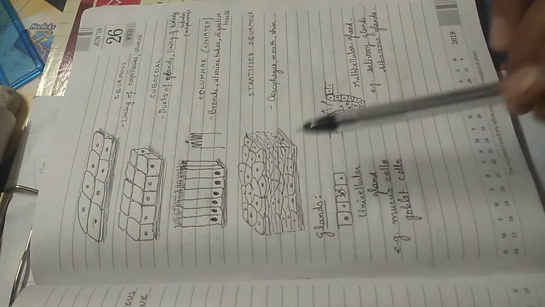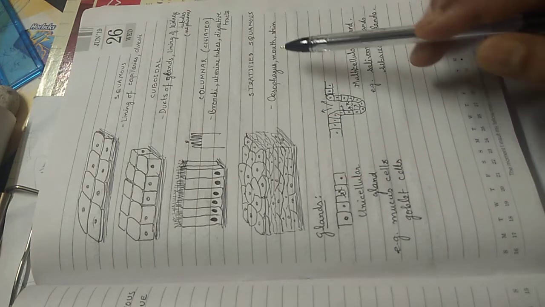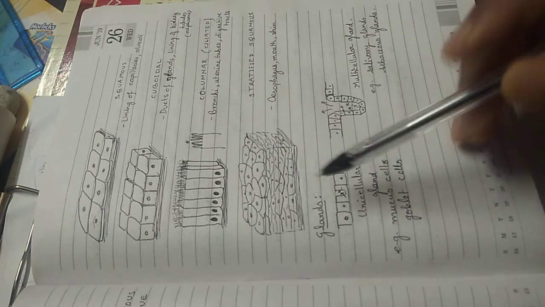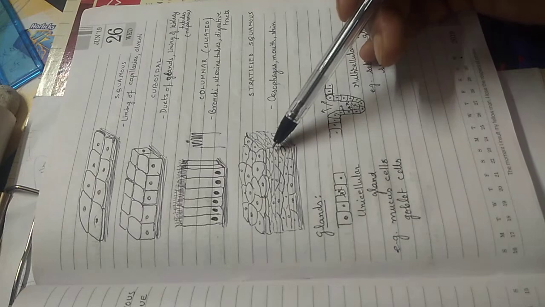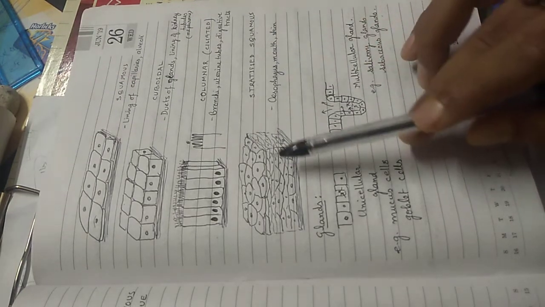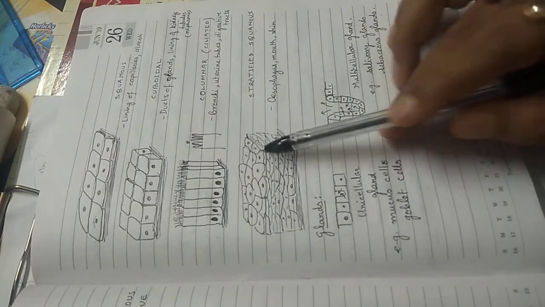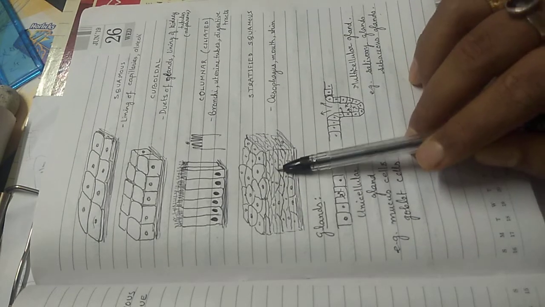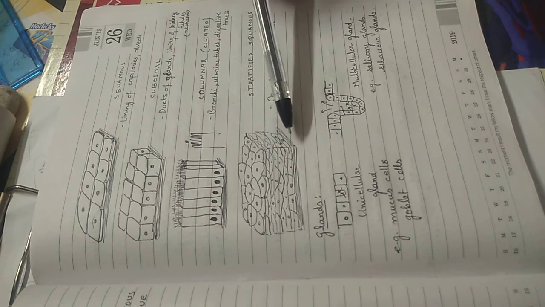So to withstand that wear and tear in some portions of your body, like in your mouth, esophagus, which means your food pipe, and the skin, these squamous cells are found in multiple layers. So these are called stratified squamous epithelium. Stratified means strata. They are found in different layers, so that even if a few layers get removed, the other layers will be intact. So that's stratified squamous epithelium. These are the major 4 types of epithelial tissue.